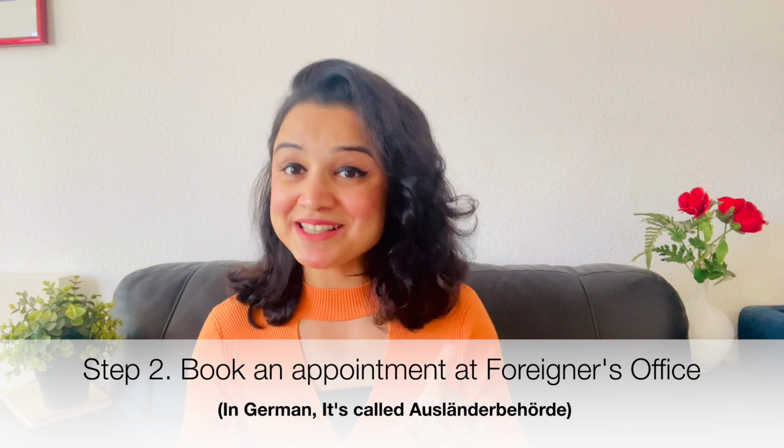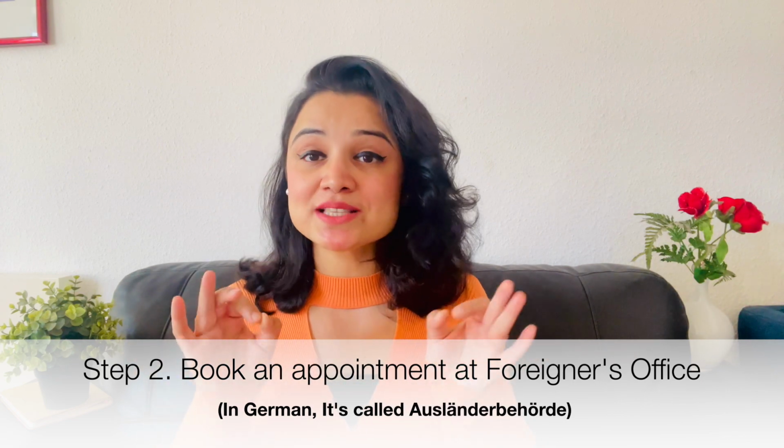So this is not the citizen office, this is the foreigners office, that is called Ausländerbehörde. Once you have your address registered, book an appointment at your local immigration office, Ausländerbehörde, for the residence permit application. The foreigners office or immigration office is the official government authority responsible for processing the residence permit. Like the embassy in your country processes the visa, here this office is responsible for the residence permit. Every city or region has its own Ausländerbehörde, and you need to apply at the one responsible for your registered address.